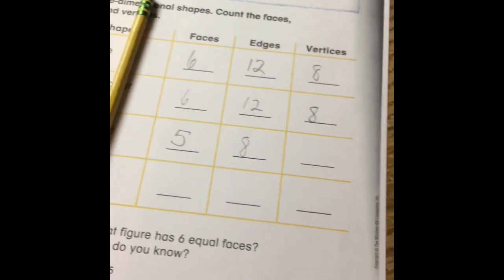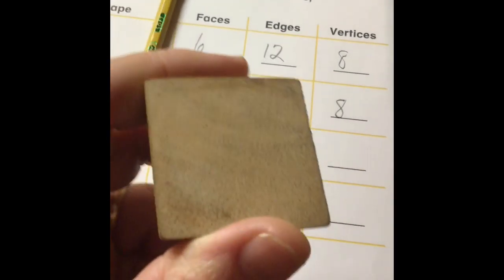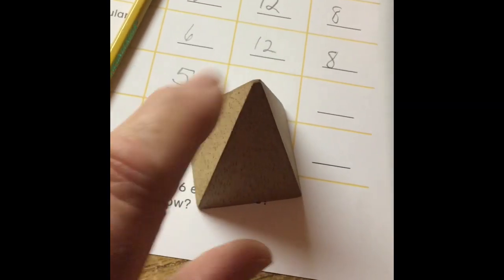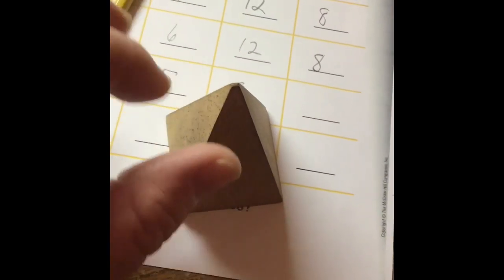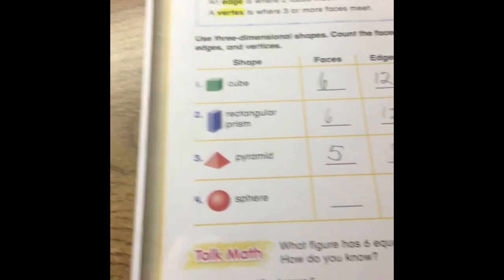Now let's turn it upright. 5, 6, 7, and 8. There are 8 edges. Now, let's look at the vertices. The vertices are where 3 edges meet. So here we have 4 vertices on the bottom. And then we flip it around, and we have a vertex here because we have 4 edges that form that vertex point. So there are 5 vertices.